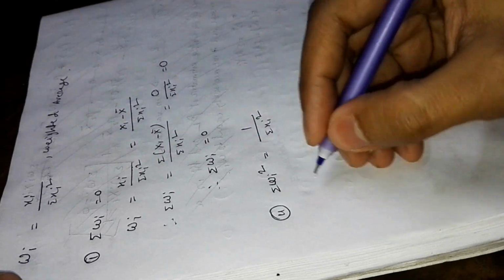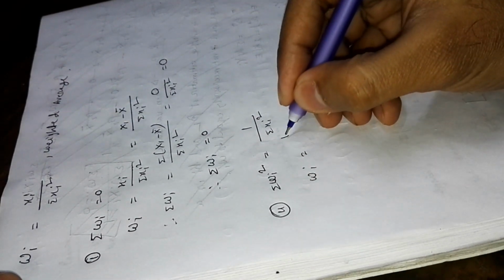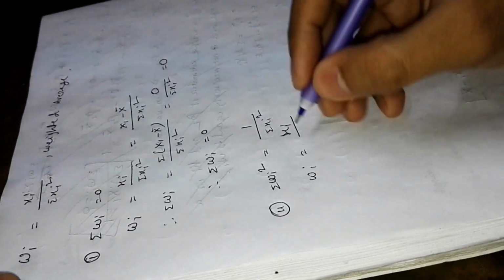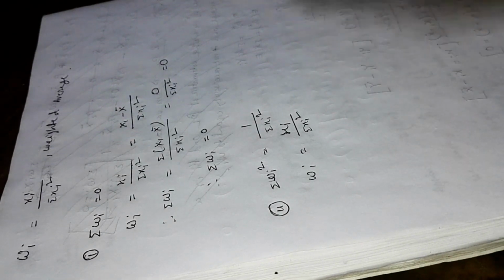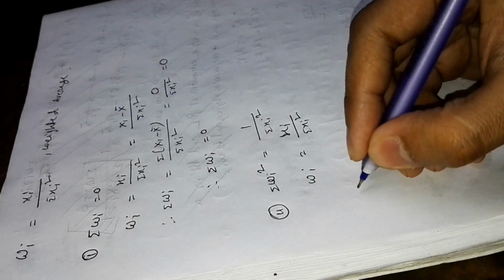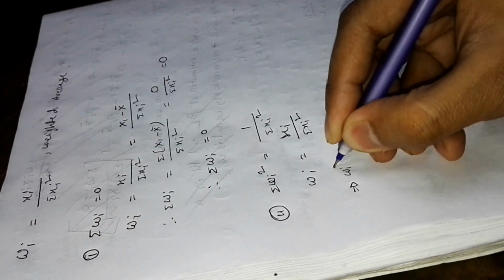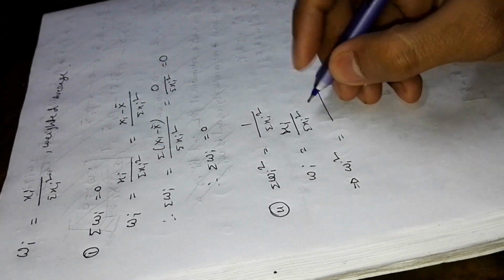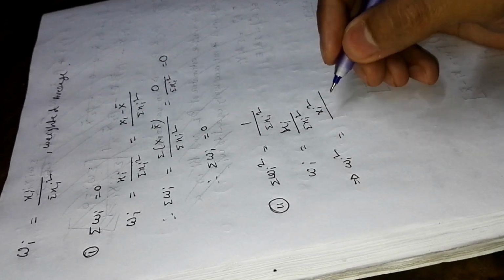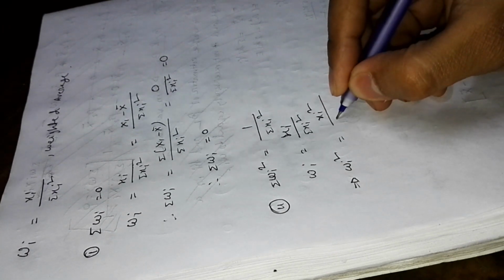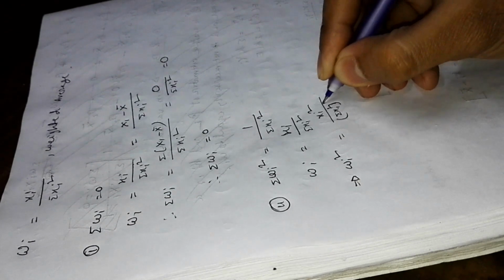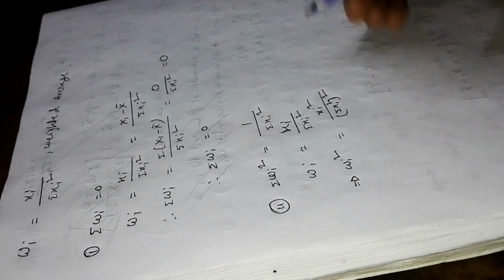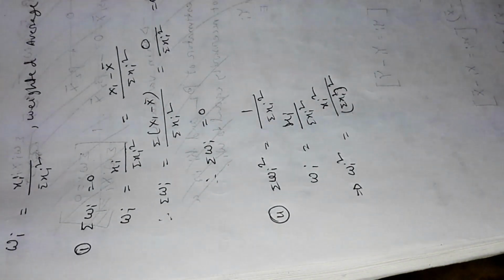We know Wi is equal to xi divided by the summation of xi square. Alright, so if we take a square on both sides, the upper portion becomes xi square, and the lower portion would be the square of the summation of xi square.